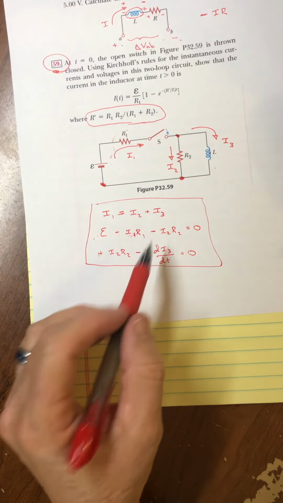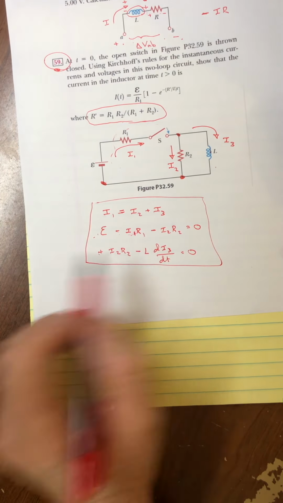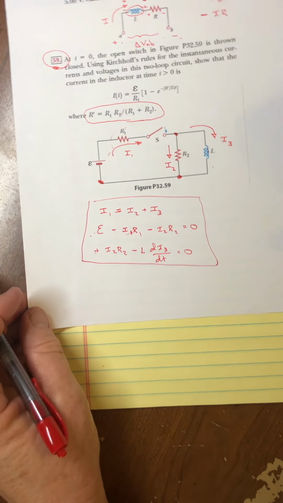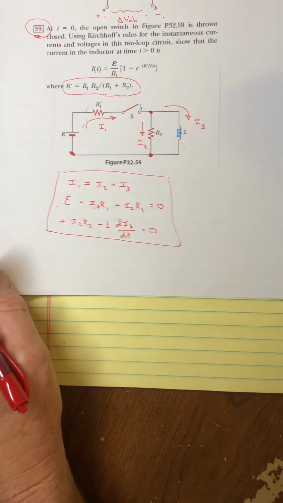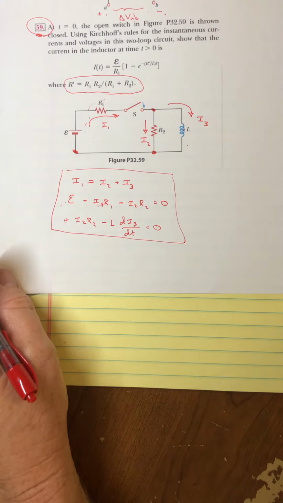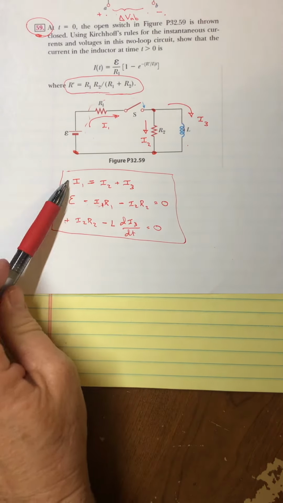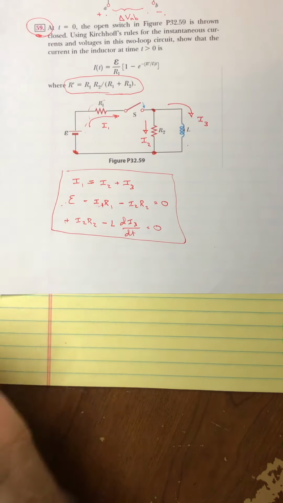the equations have a derivative in them. Or maybe not so sadly. That's what's going to make the math here kind of fun and kind of long to do. But I wanted to start here because this is the physics of it. Conservation of charge, conservation of energy. Now I have a system of equations.